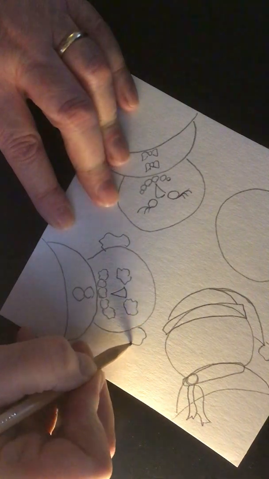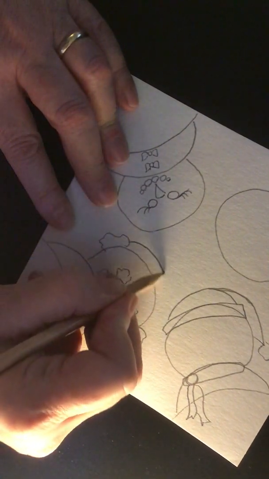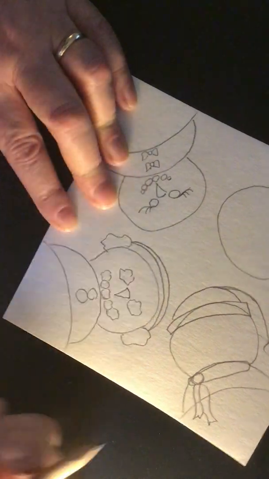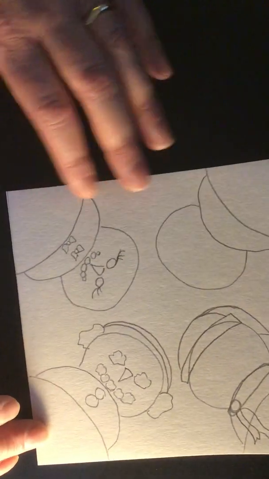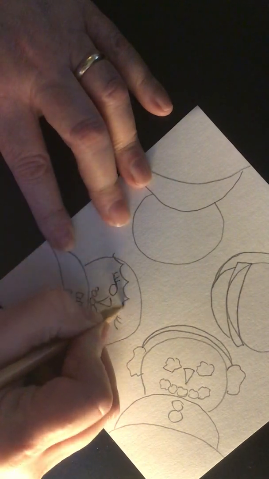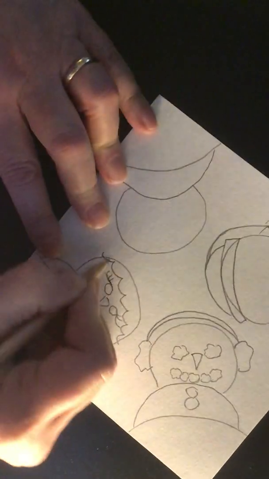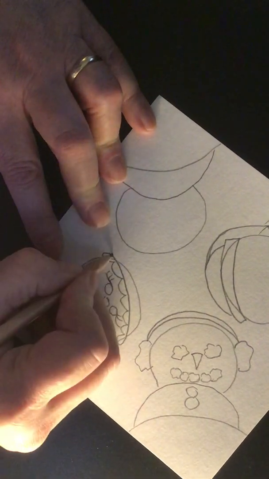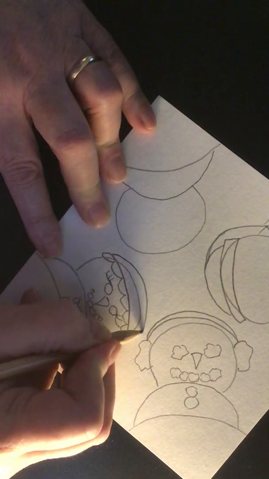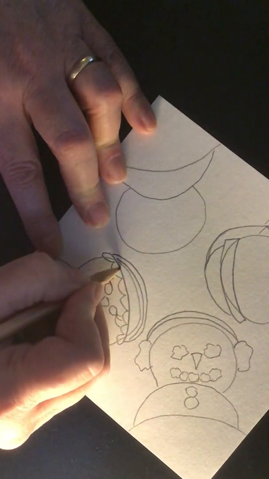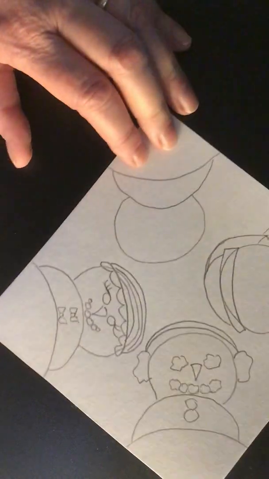Or earmuffs. Maybe we'll add a little bonnet on her, since it's a female one, a girl, snow person. Maybe I'll even make it striped, and that way that line will make sense, right?